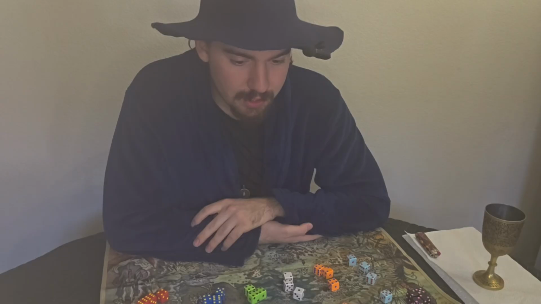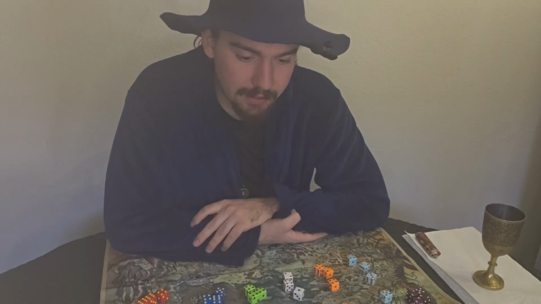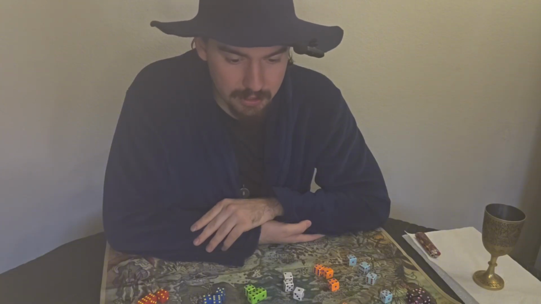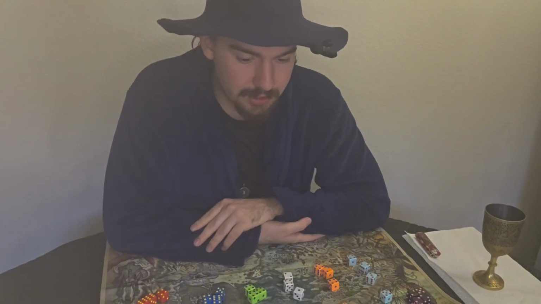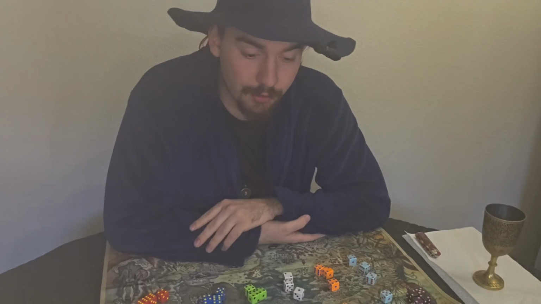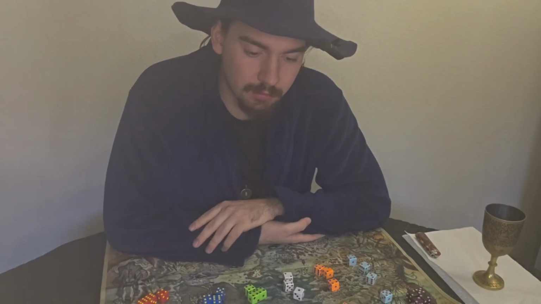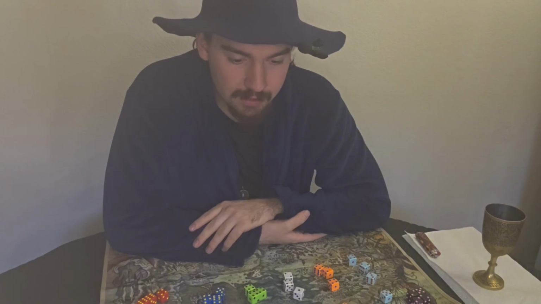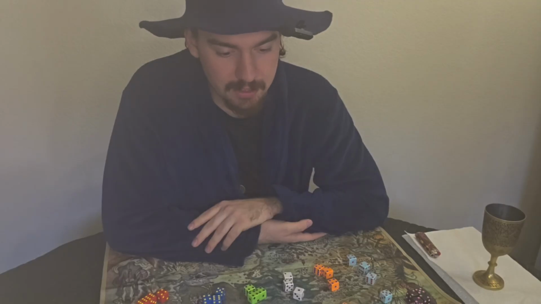For instance, you could increase that 8 to a 9 using 1 point, or a 10 using 2 points. Now, to increase those 10s, you could use 1 point to go to 11, 2 points to go to 12, 3 points to go to 13, 5 points to go to 14, 7 points to go to 15, 9 points to go to 16, 12 points to go to 17, and 16 points to go to 18.